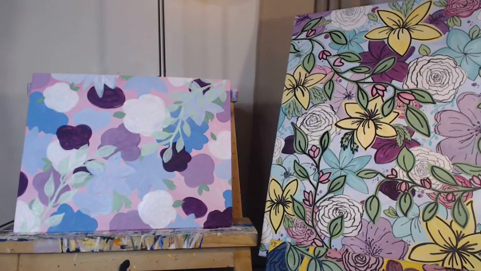Okay, and Sue says that she put one orange flower in. She couldn't resist. I love it. I can't wait to see it. You have to share it.